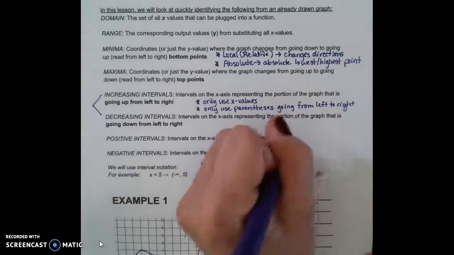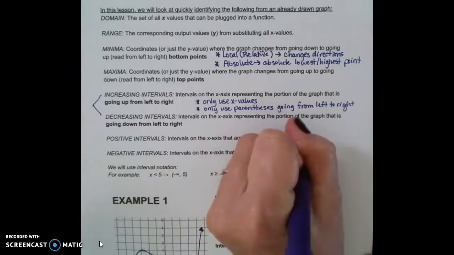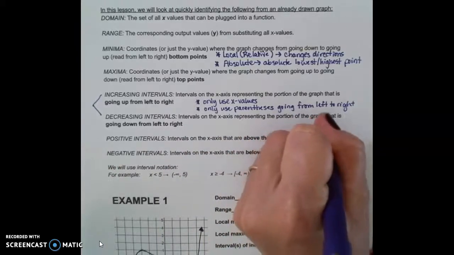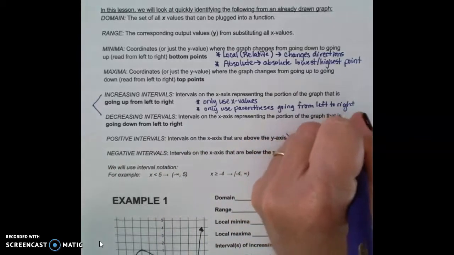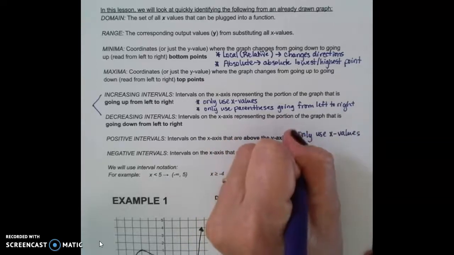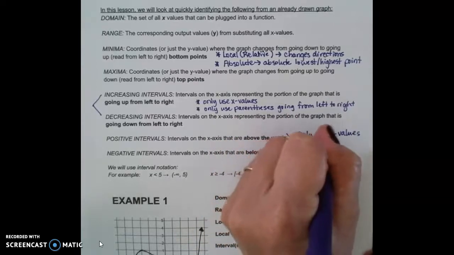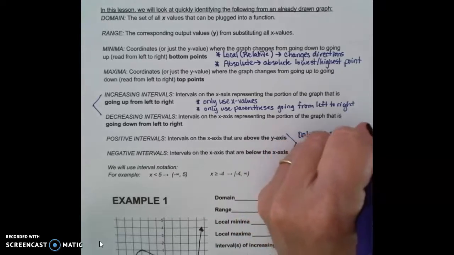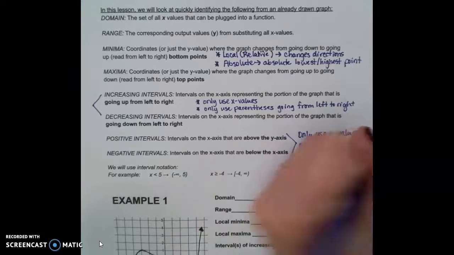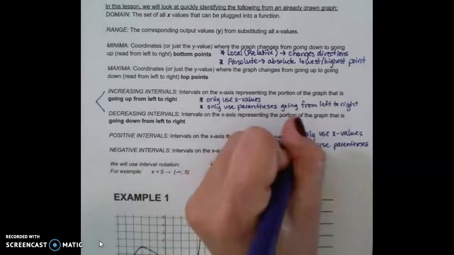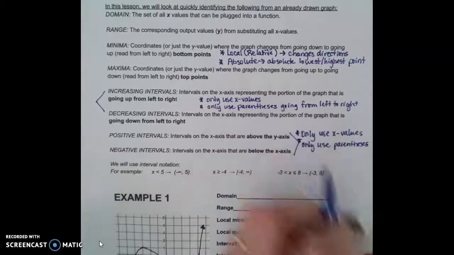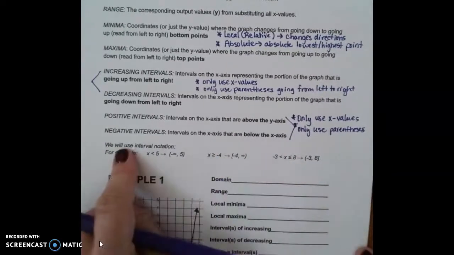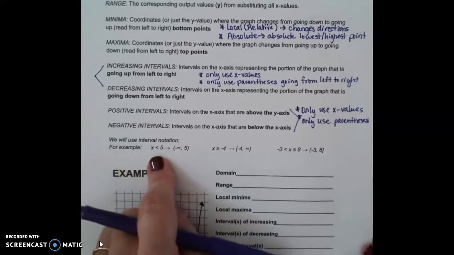So we're also here only going to use our x values and only use parentheses. So same as above on that. And what I'm referring to when I say parentheses is you'll write everything in interval notation.